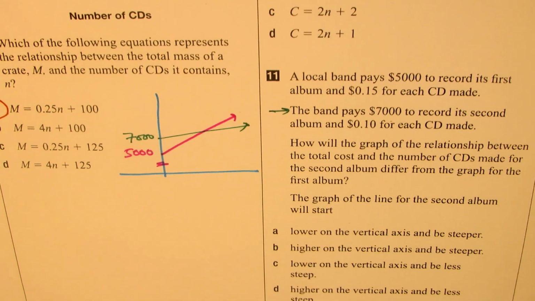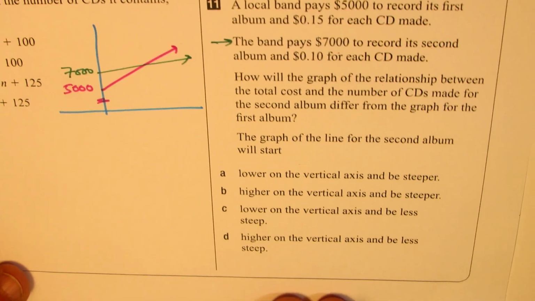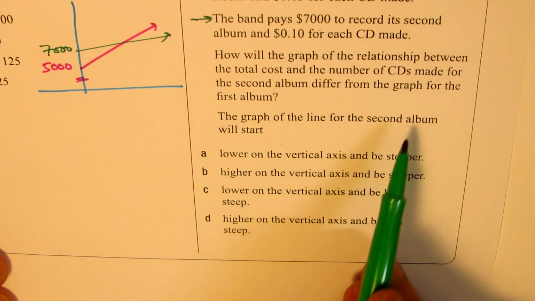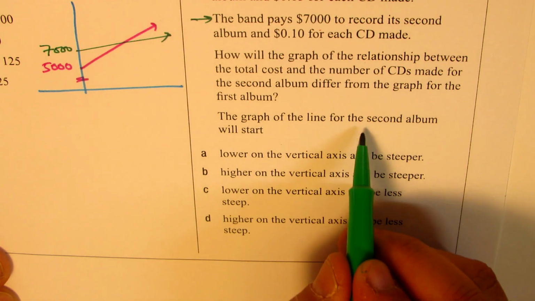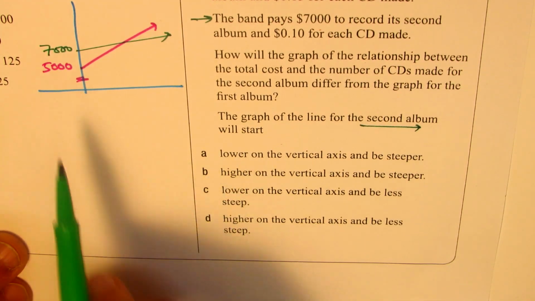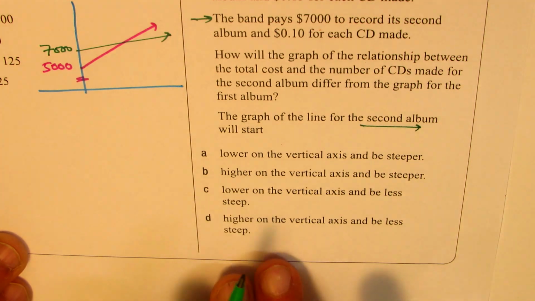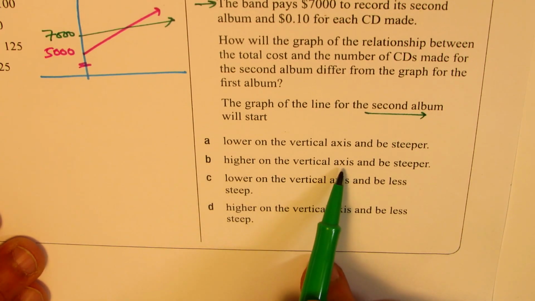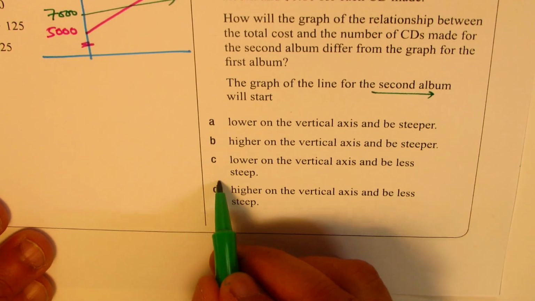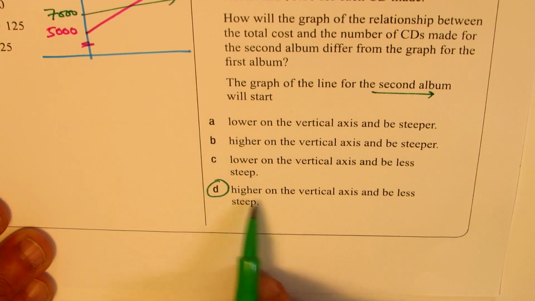Now, let's answer the question. We are given options which are the graph of the line for the second album. That means we are comparing with, this is our second album, will start lower? No, it starts higher, right? So it starts higher on the vertical axis and is steeper. No, it is not steeper. So option D is the correct option. Higher on the vertical axis and be less steep.